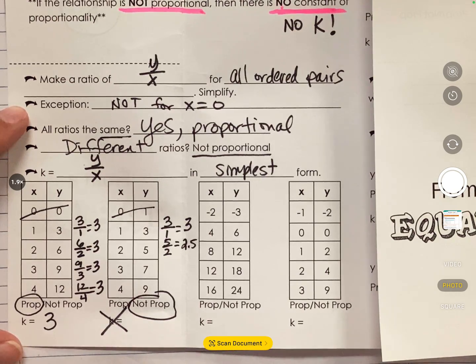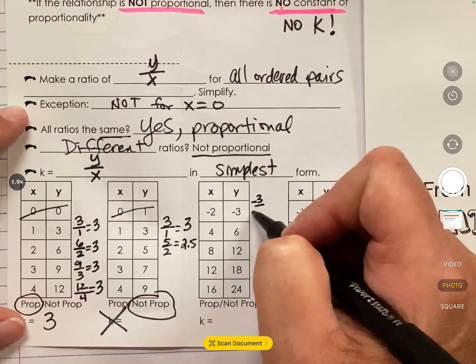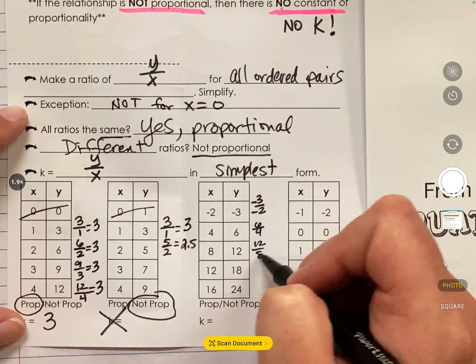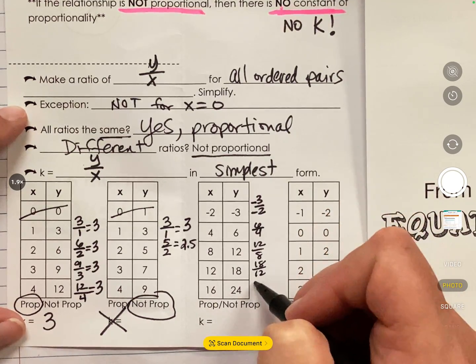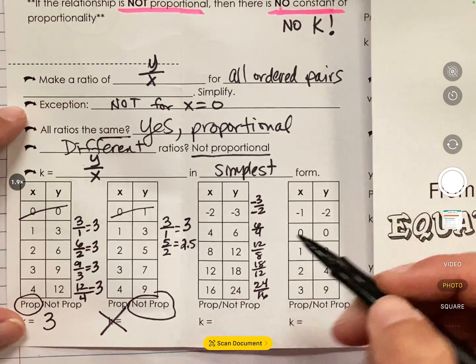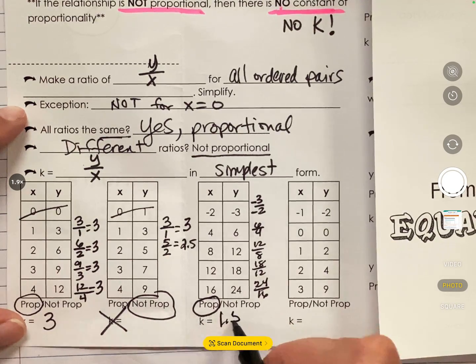All right, you're back, so I hope that you've done this. Let's check it. This would be -3 over -2, 6 over 4, 12 over 8, 18 over 12, and 24 over 16. You should have checked all of these, and if you did, you found out they were proportional, and the K was 1.5.